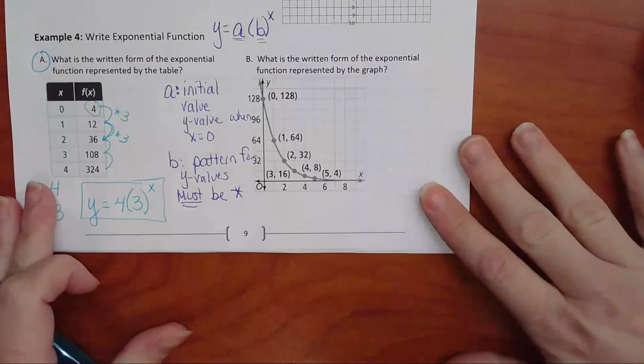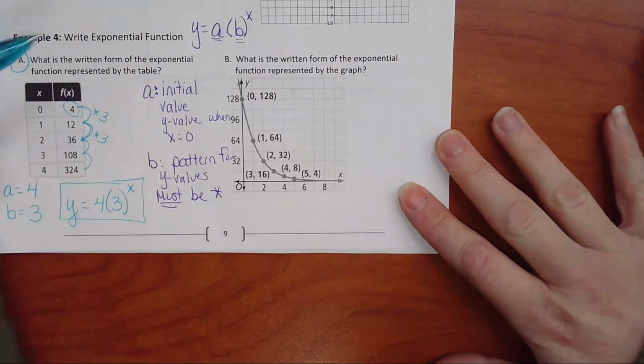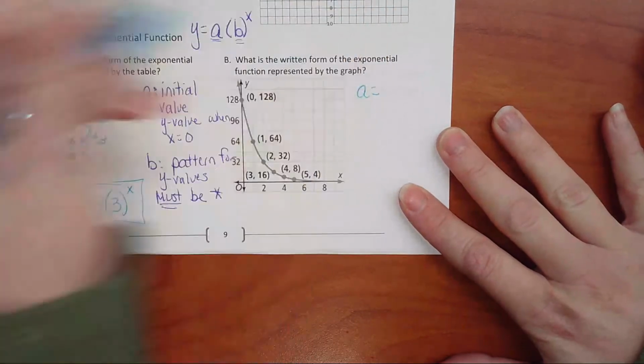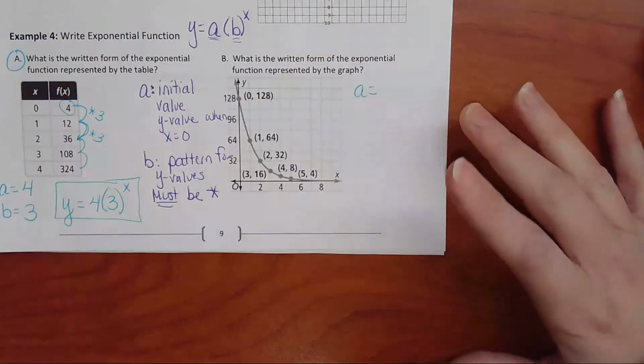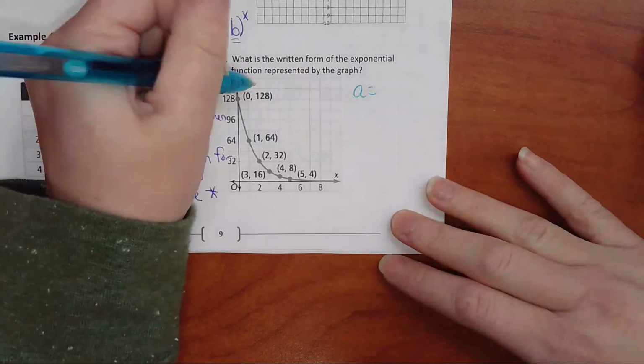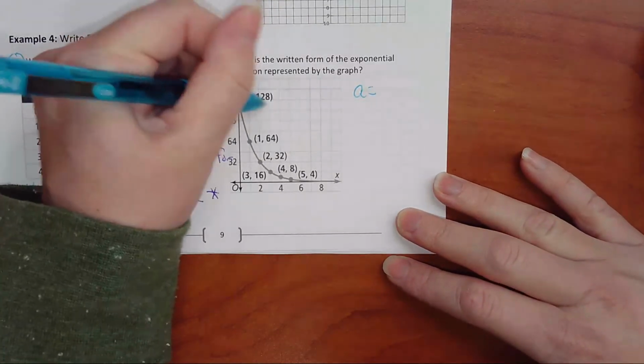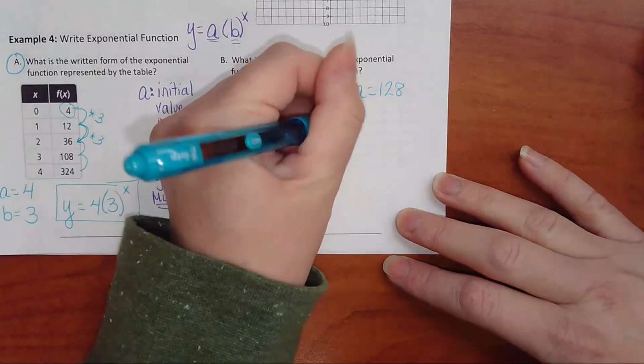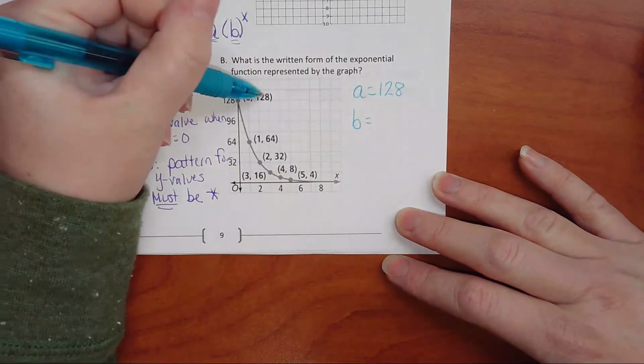So then for this exponential function, again, we need an A and a B. A is going to be the y value when x is 0, or on a graph, your y-intercept. So our y-intercept is at 128 on the y-axis. Now B, you have to take a look at your y values.